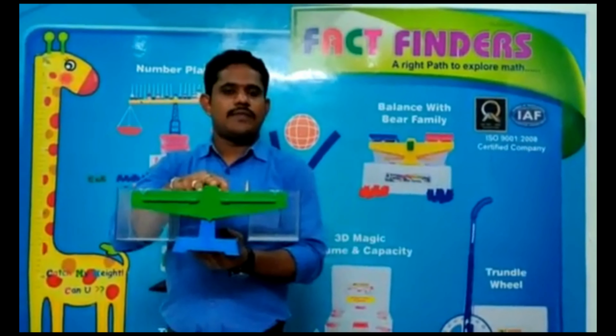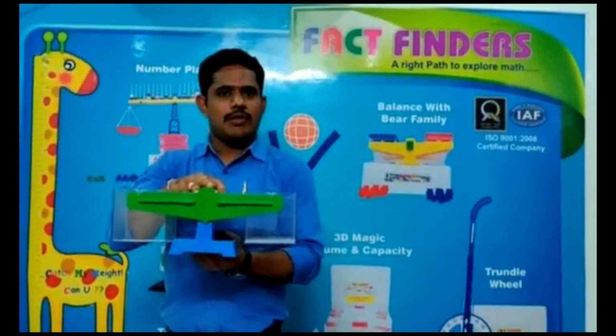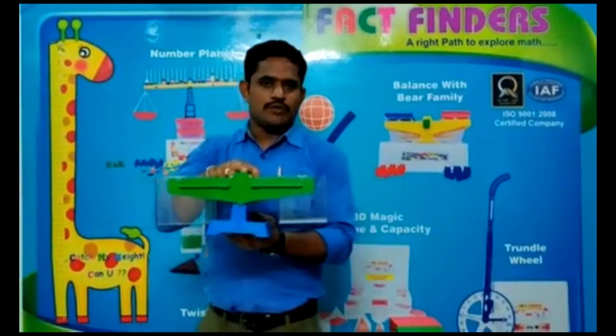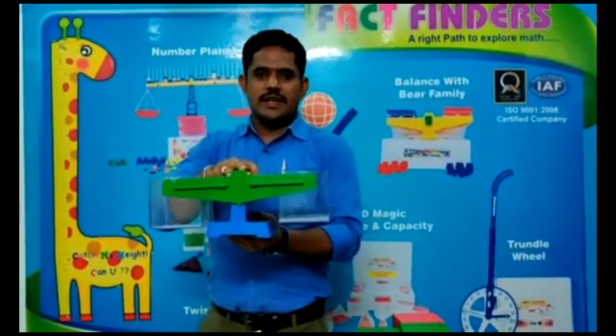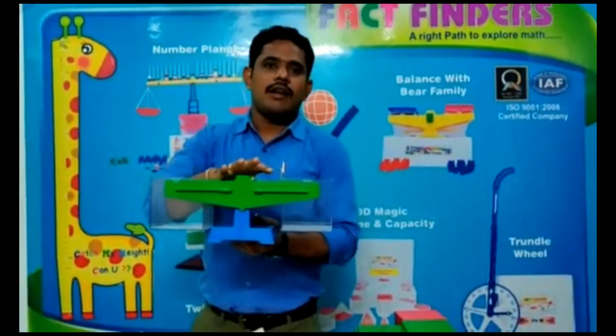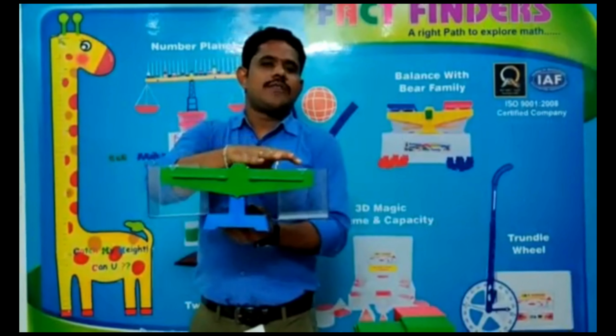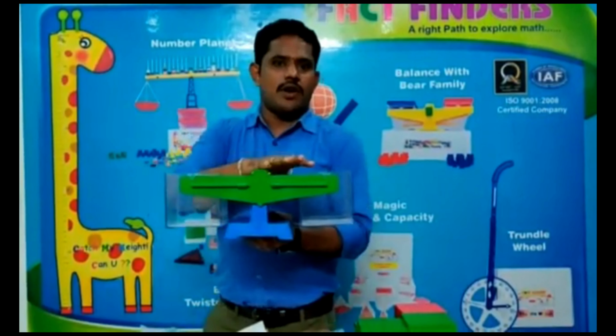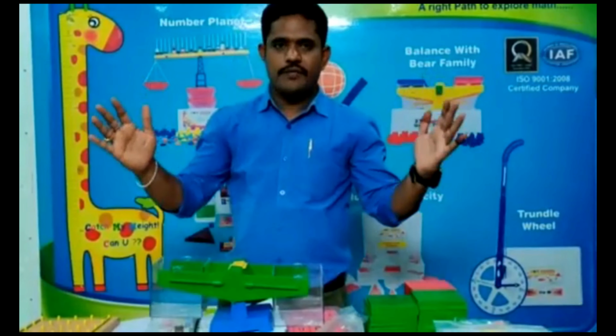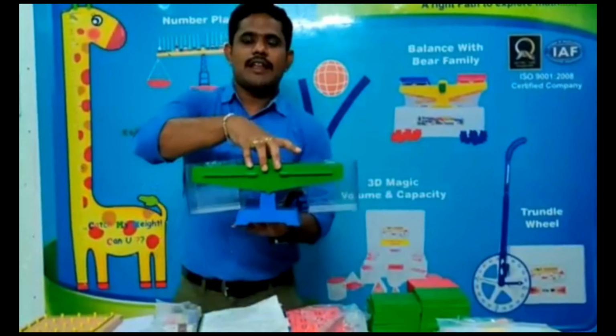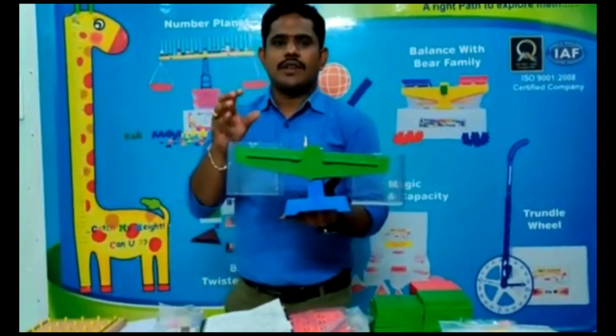With the help of this, we will explain the weighing concept as well as volumes. For example, I put a question in front of you kids: suppose I take 500 grams of cotton, which means we get a large quantity of cotton, and in another jar I take 500 grams of iron.